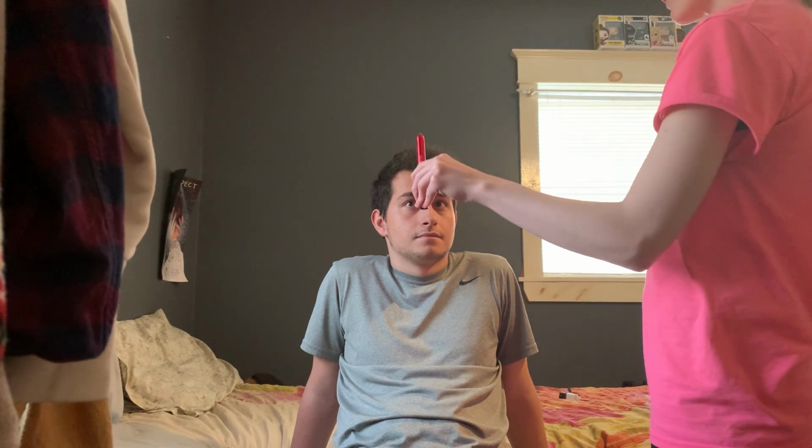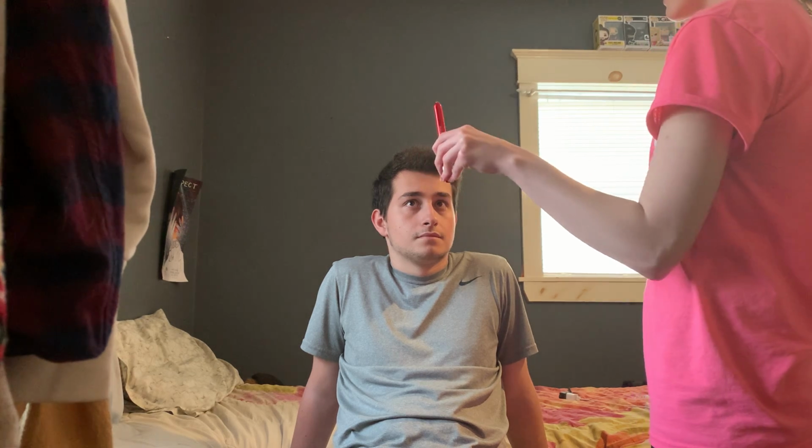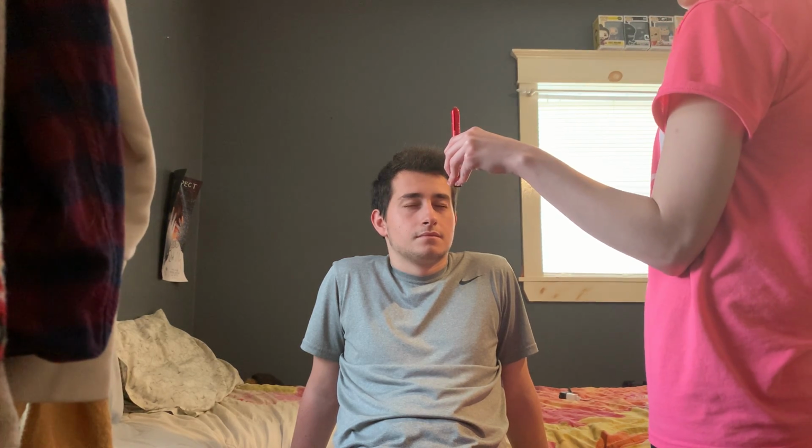And then we want to check for any accommodation. This is to see if the eyes are able to follow objects appropriately. So if I can have you stare at the tip of my pen and follow it. Crossing of the eyes is a good sign. This means that he's able to move the muscles in his eye appropriately to follow an object.